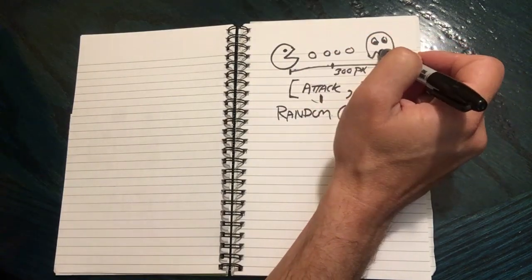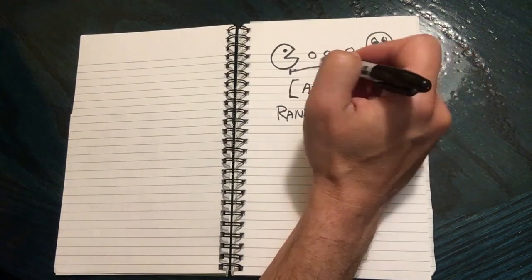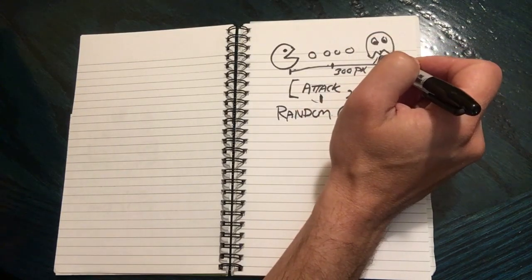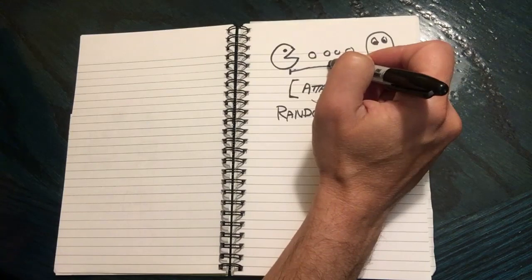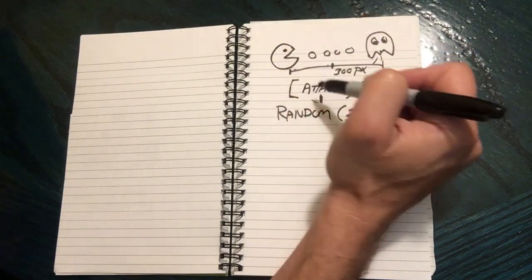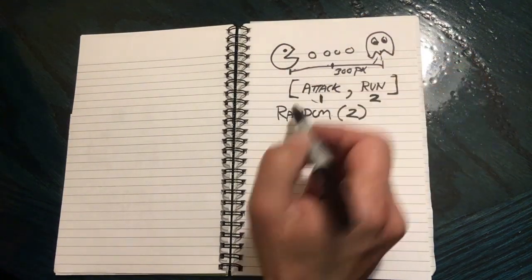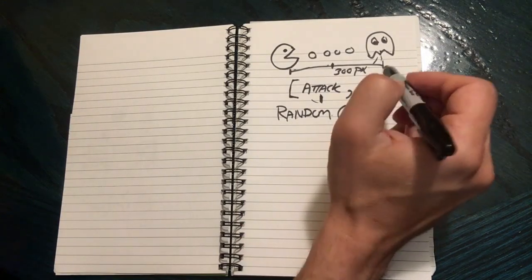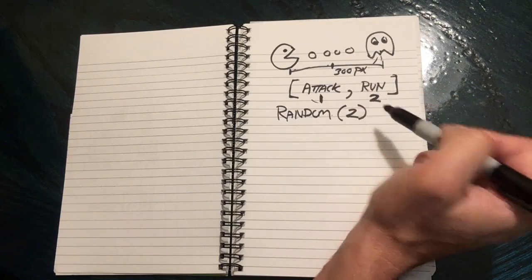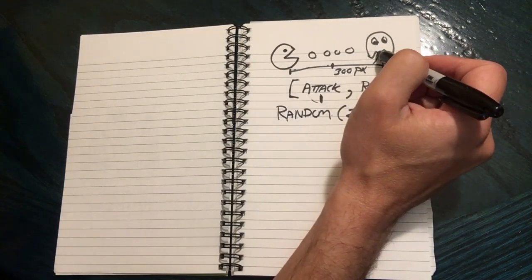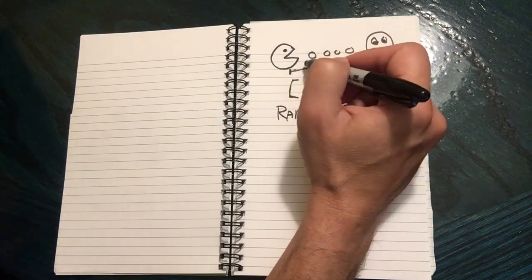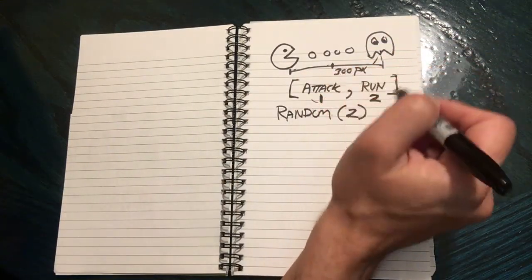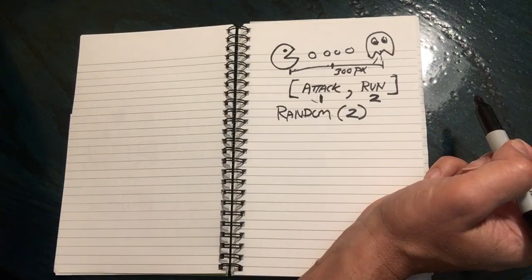How does it attack Pac-Man? Well, it figures out the direction that Pac-Man is in, using just some simple math, and then it actually follows that direction. So that way it's now following Pac-Man. If instead our random number was 2, we would choose run. So what does run mean? Well, it means figure out where Pac-Man is and go in the opposite direction. So move in the opposite direction because now you're running away.